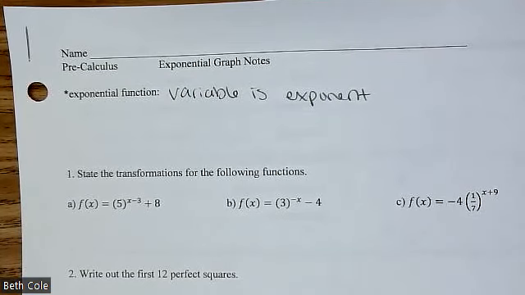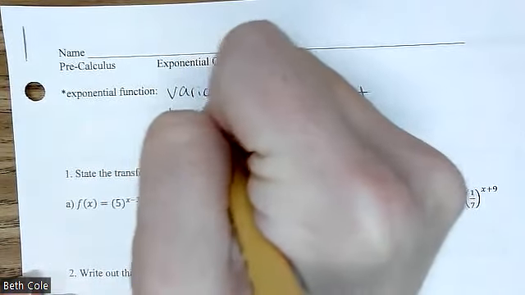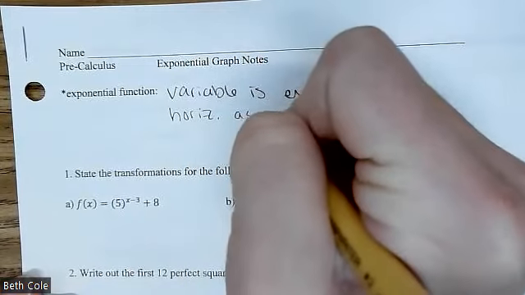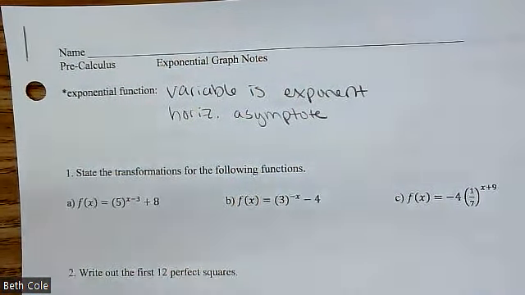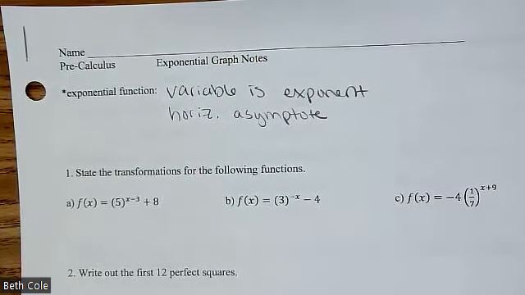It goes swoop. Okay. And have you ever heard such and such grows exponentially? What do they mean when they say something grows exponentially? It goes higher really quickly. So it has a horizontal asymptote, not a vertical one. It's not like rational where you could have one of each. There's only a horizontal asymptote.